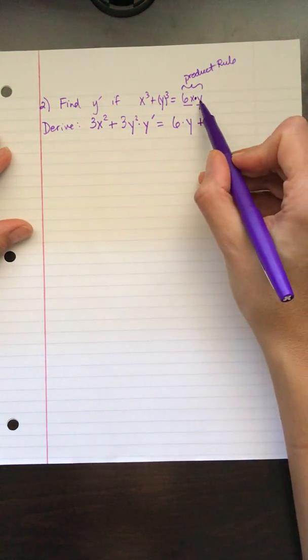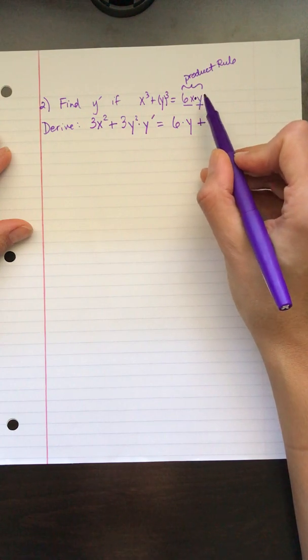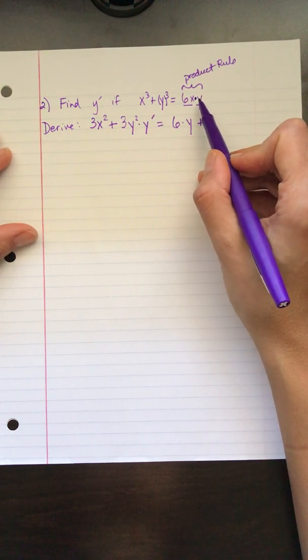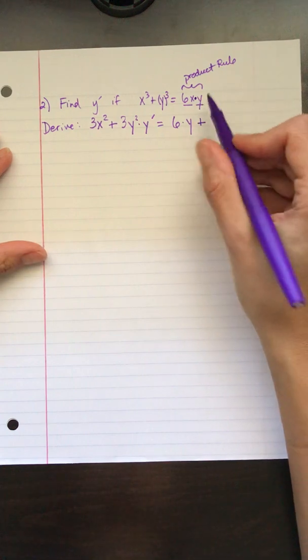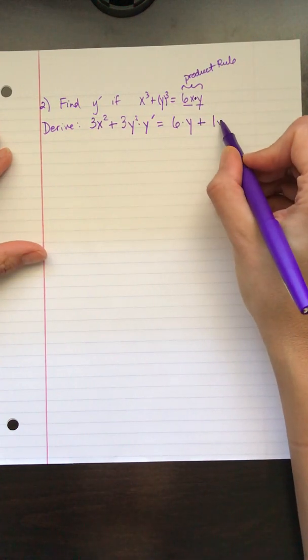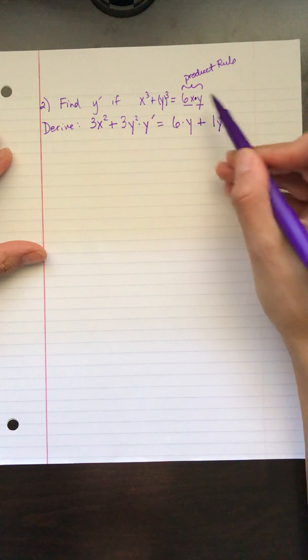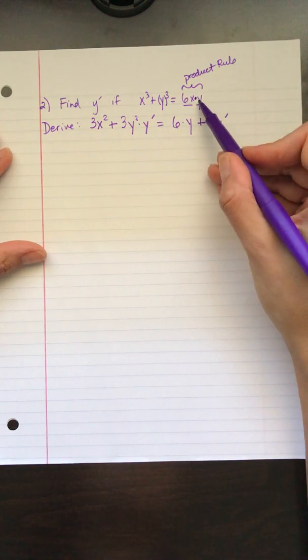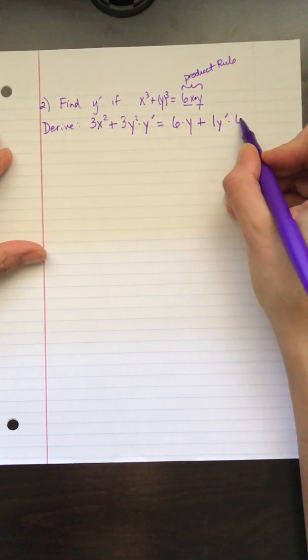Plus derivative of second function. So what's the derivative of 1y? Implicitly, it's just 1 y prime. The derivative of y is y prime, right? y prime times the first function.